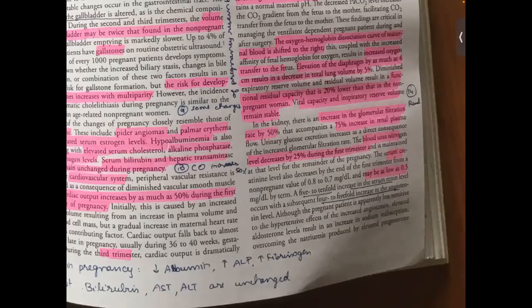Next, diminished expiratory reserve volume and residual volume results in a functional residual capacity that is 20% lower than that of the non-pregnant woman. So FRC, functional residual capacity, is also 20% less. And the only things that remain unchanged are vital capacity and inspiratory reserve volume. So these two will remain unchanged.